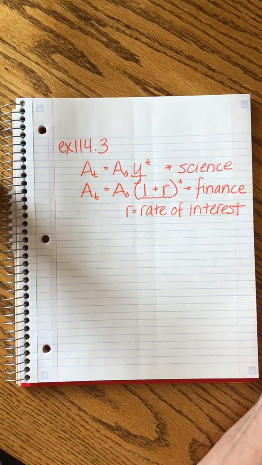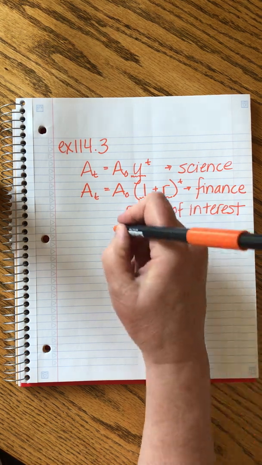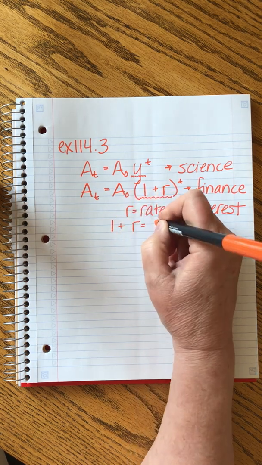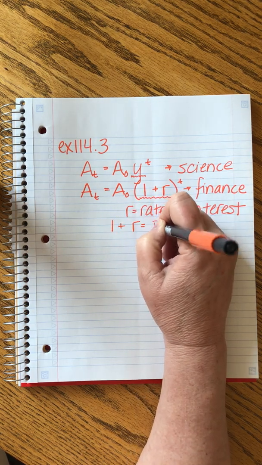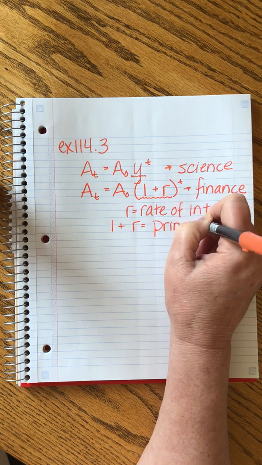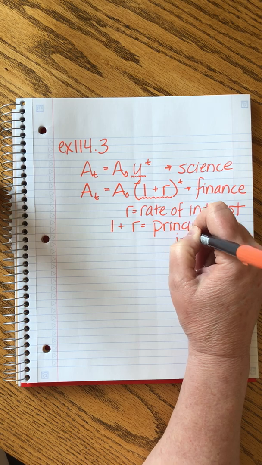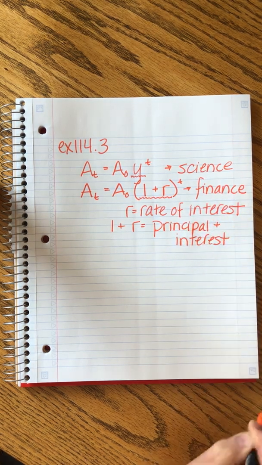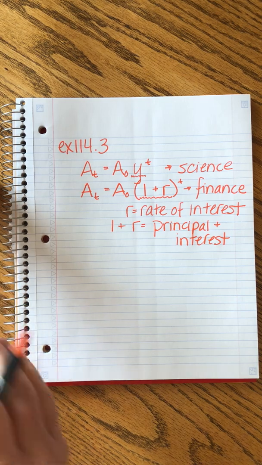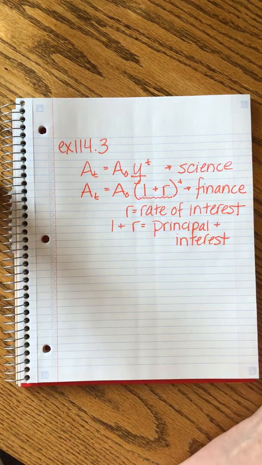And I don't want to go too far down the financial rabbit hole, which I can do. I was an accounting major in college, and I worked in the business of public accounting for 6 years after that. So I love finance and accounting and business and numbers. That is a rabbit hole I can fall into. I don't want to do that. But 1 plus R tells you the amount of principal that you have plus the interest. So it's a way of saying, here's all the money you invested and here's the interest you earned on that. 1 plus R puts those two ideas together, all right?